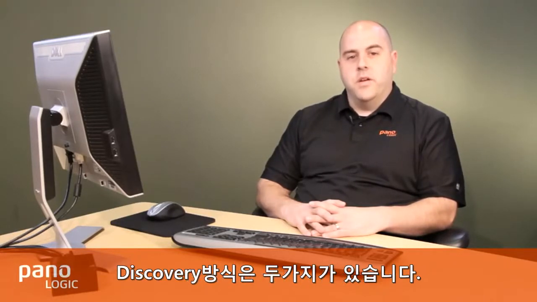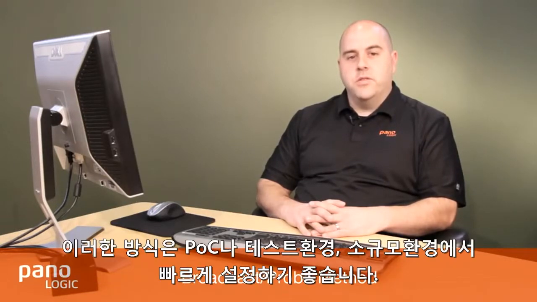Today we're going to talk about Pano Zero Client Discovery. Pano clients need to be discovered in order to be managed by the Pano controller. There are two methods of discovery of zero clients. The first is the broadcast probe method, which allows you to specify networks or ranges of addresses for the Pano controller to scan and discover clients. This is great for POCs, trials, and small environments where you want to get up and running quickly.